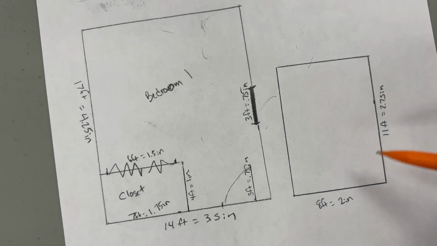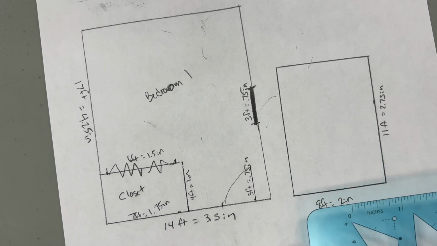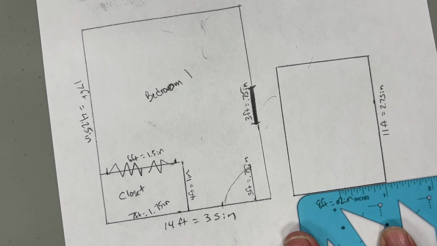Our bathroom's gonna need a door. It's also gonna need some cabinets. We're gonna have to place our toilet, and I need you to have either a shower or a bathtub or one of those combo shower bathtubs. So here's what I'm gonna do. I'm gonna start with my door right here. All doors are the same. They're gonna be 3 feet wide.